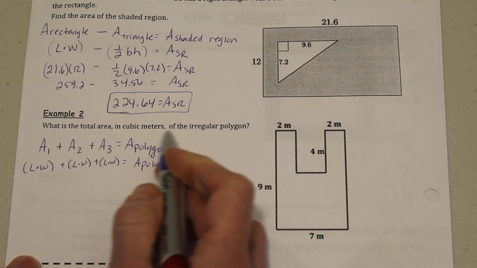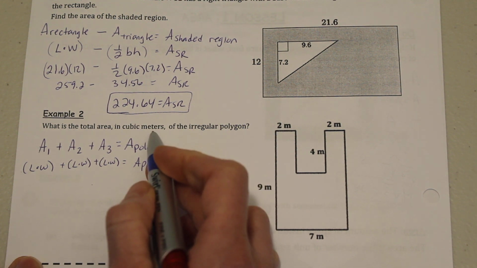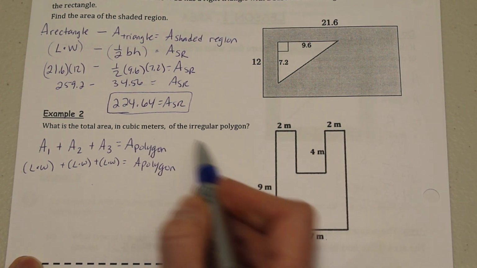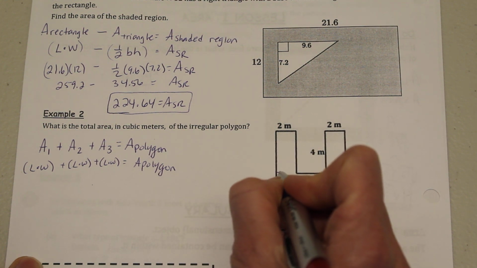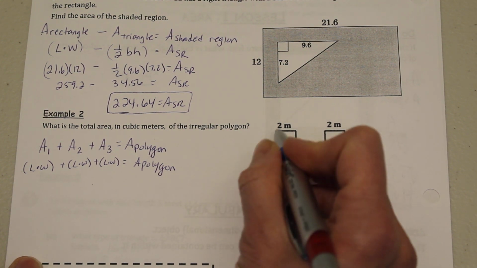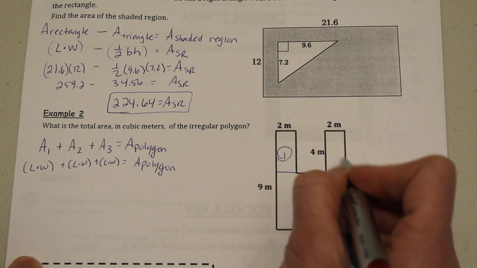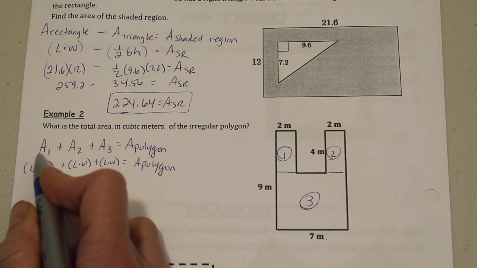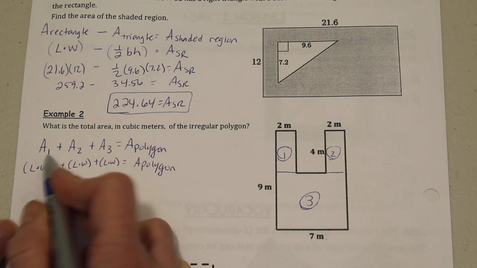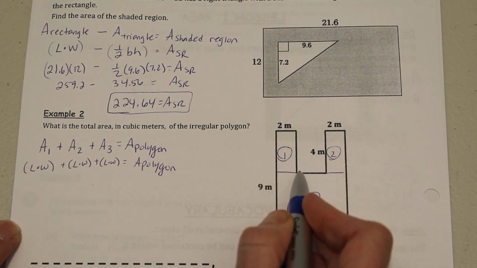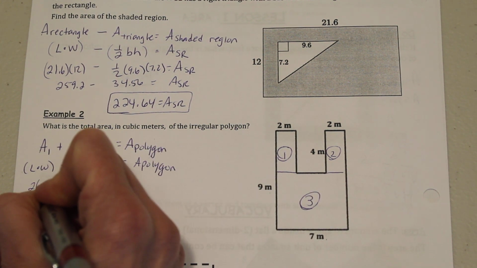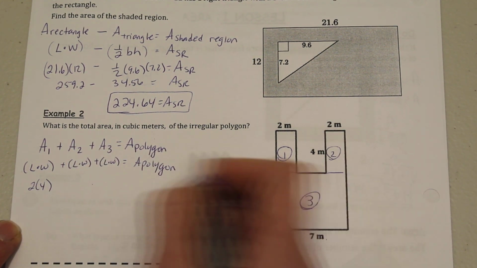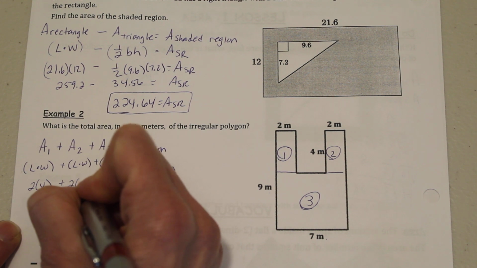All right, what is the total area in cubic meters, and notice how all the units are given in meters, so that's good, of the irregular polygon. So what I'm going to do is split this up into a rectangle, one rectangle, two rectangles, and then this is going to be my third rectangle, so that's where my formula is starting from. So the area of rectangle 1 is going to be 2 by 4. So 2 times 4. The area of my second rectangle has the same dimensions, 2 by 4. So we're going to add 2 times 4 again.